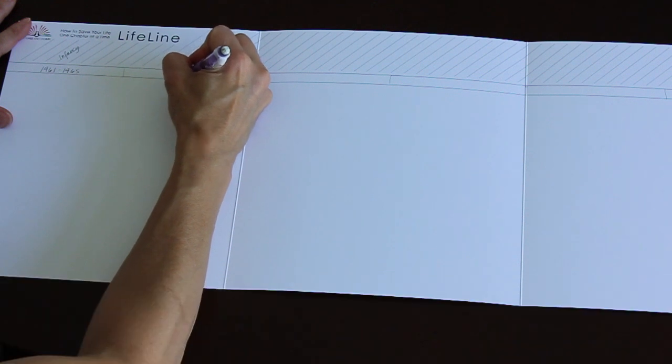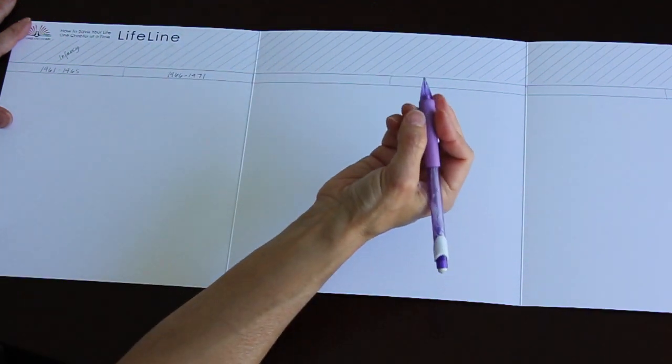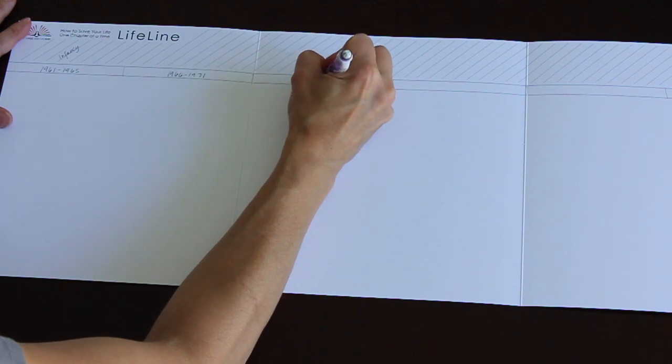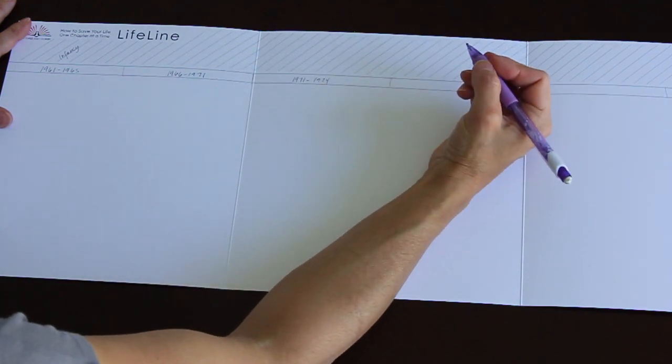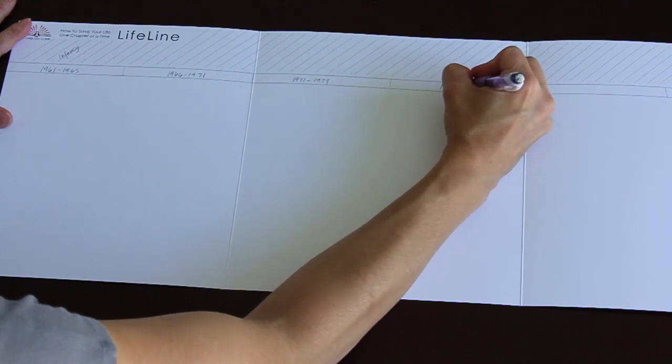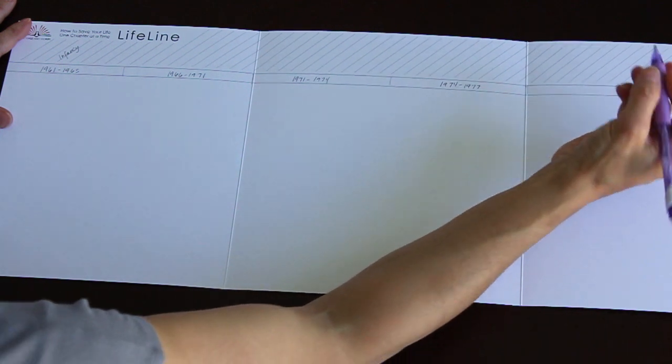You will use the brainstorming memory trigger questions, as well as your photos and other memorabilia, to stir up more memories later in the process. The lifeline I created in this video took me about 30 minutes. I'm going to start by opening up my timeline and making some loose divisions at the top.